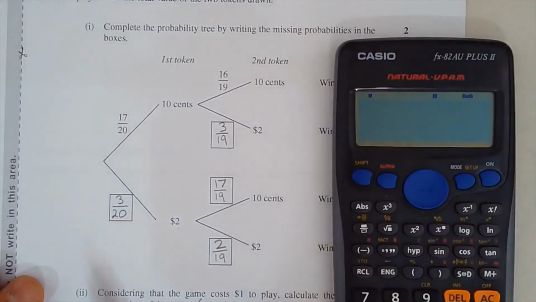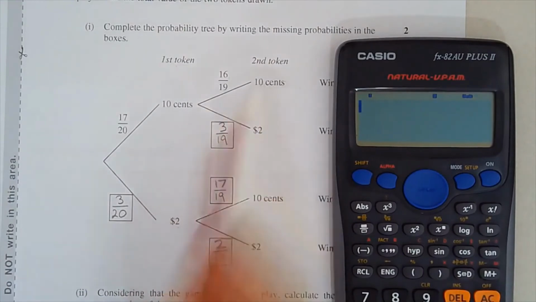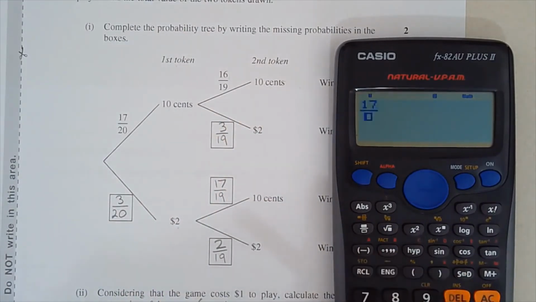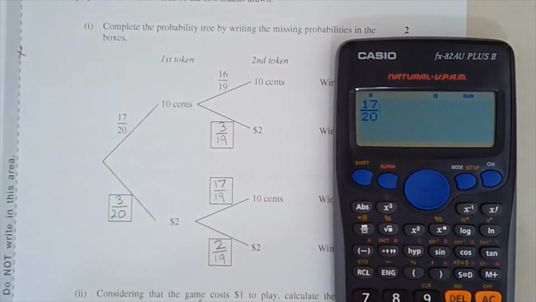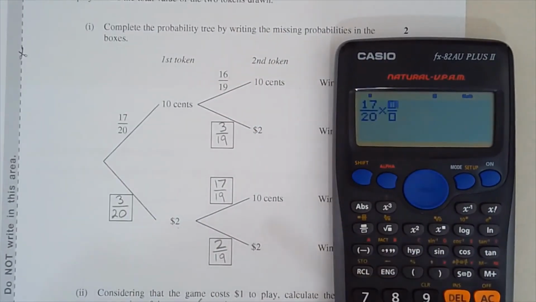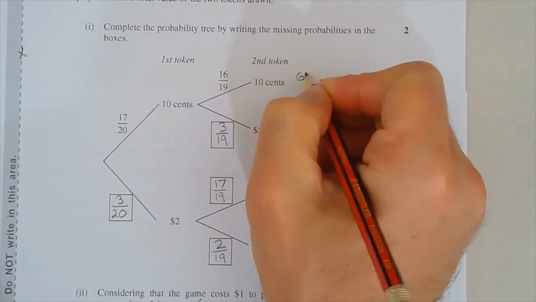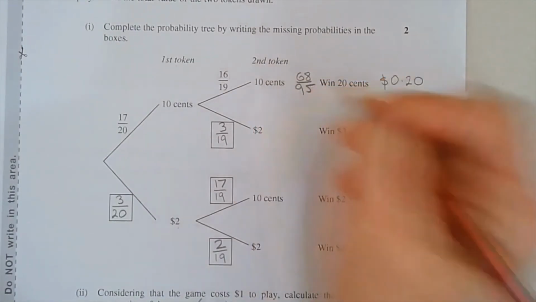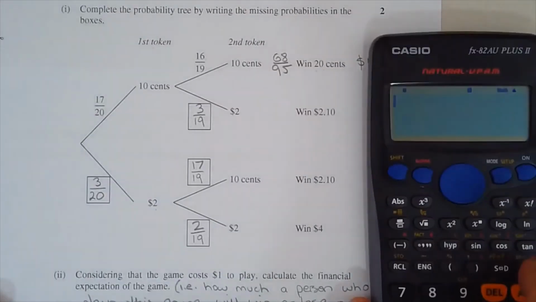The way we do that is we multiply along the arms of the tree, or the branches of this tree. So winning 10 cents and 10 cents, it's going to be 17 on 20. So you multiply the probabilities along the branches. Multiplied by 16 on 19, and we get 68 on 95. So that's the probability of winning 20 cents. So you can see it's actually quite high already. So what about winning $2.10?